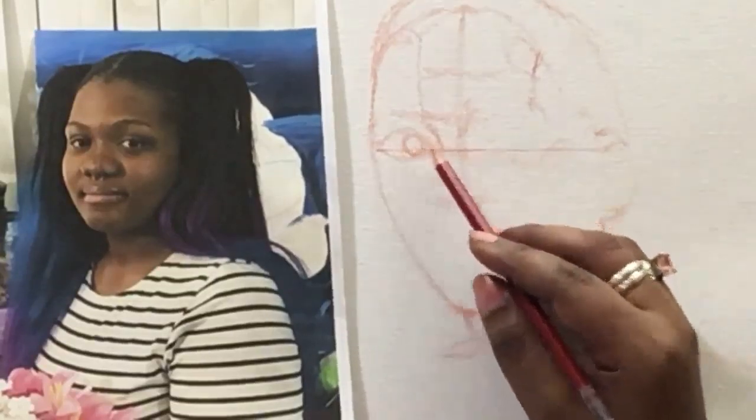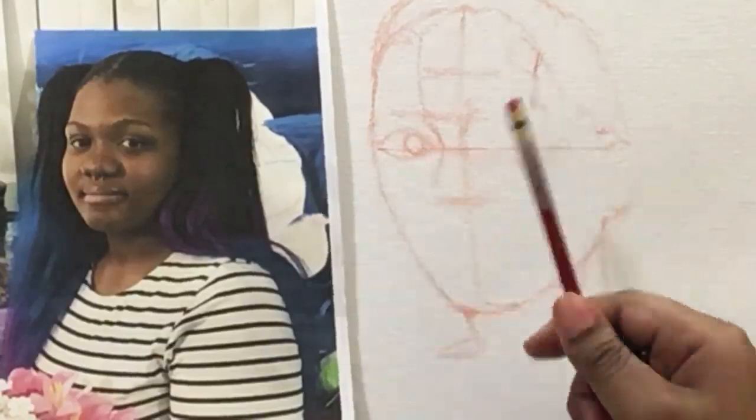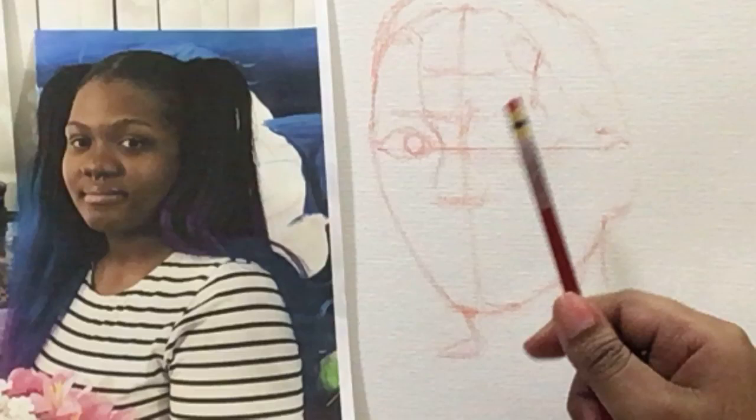Now, since this eye seems to be a slight bit lower, and remember, there's only a small length between each eye, I'm actually going to plant the other eye right about here, because it's not that much space, you know? And again, I'm going to put the top lid. I'm going to go down.